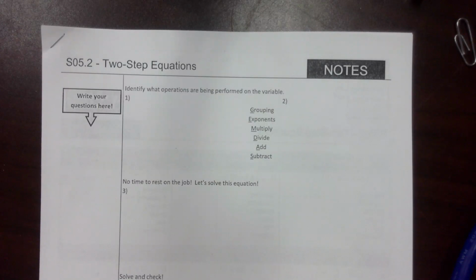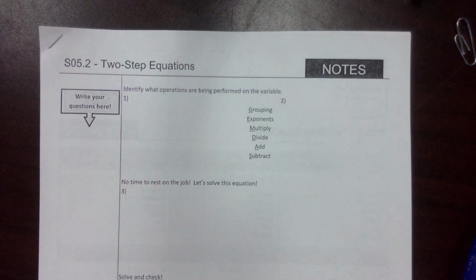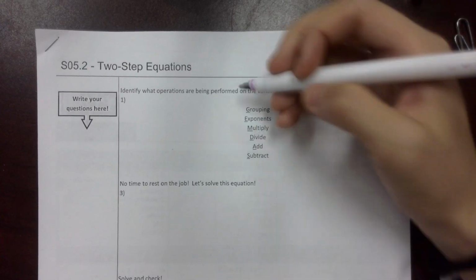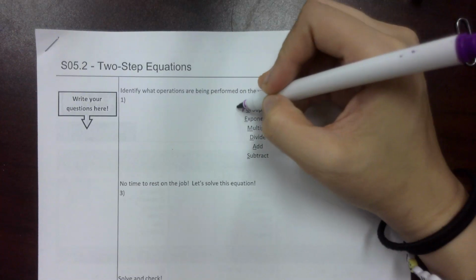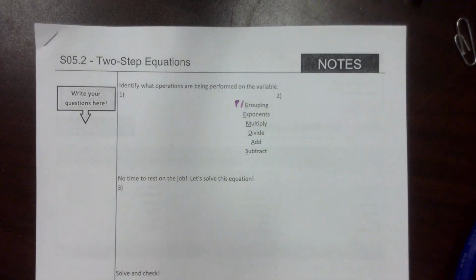Is two-step equations. So last time was one-step equations. This is like the same thing, but one more step. Yes? Okay, so we want to start with identifying what operations are being performed on the variable. And we have our order of operations. Remember, sometimes people like PEMDAS instead of GEMDAS. So whatever you like better.